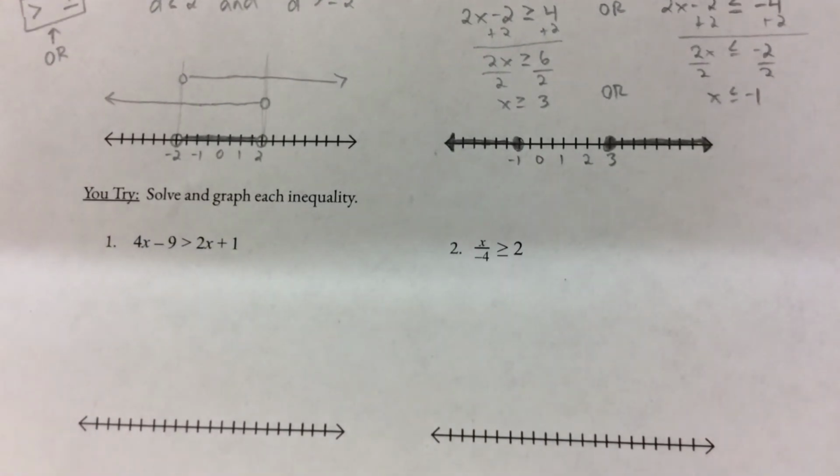And of course, the joke of the day, why are fish so good at watching their weight? It's because they have a lot of scales.